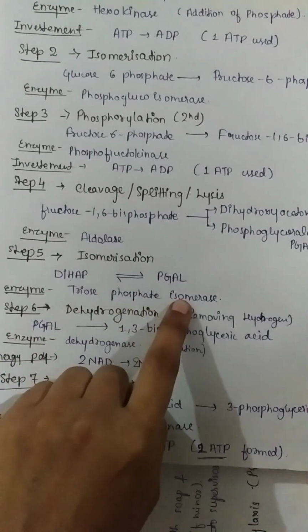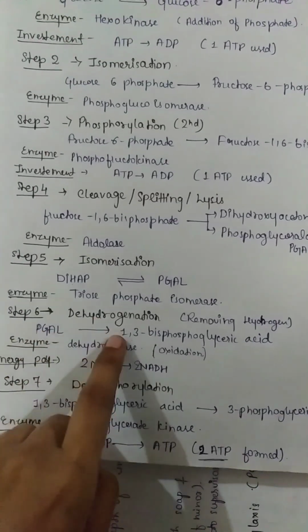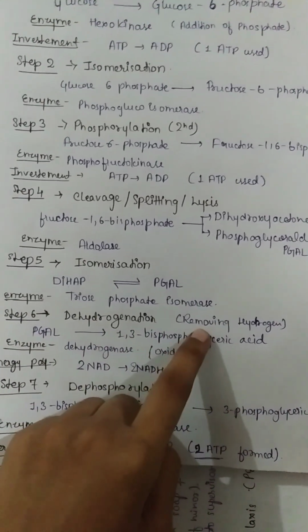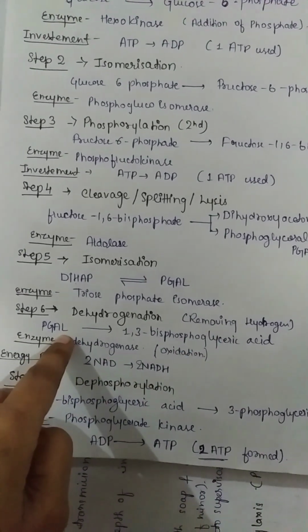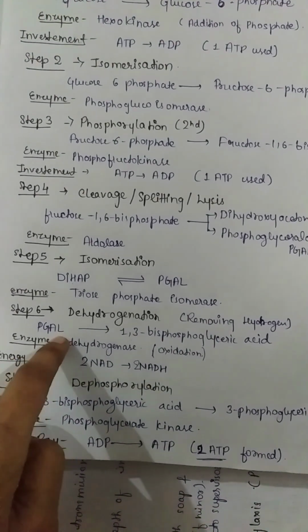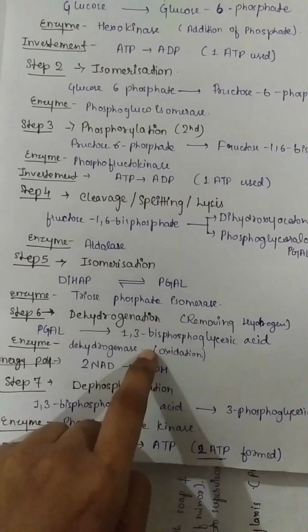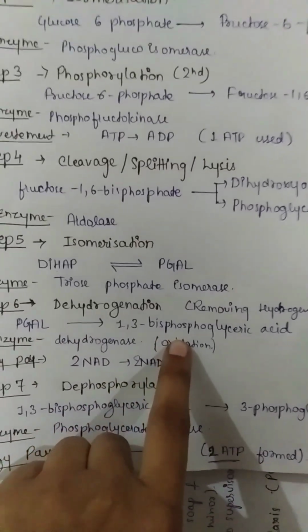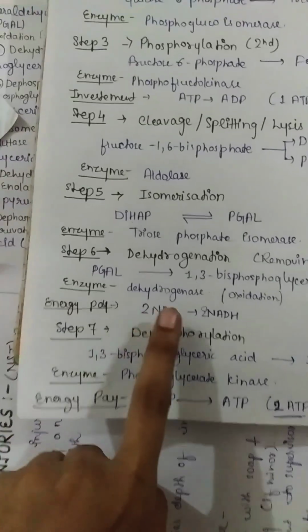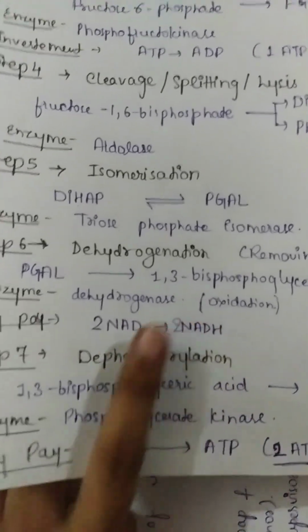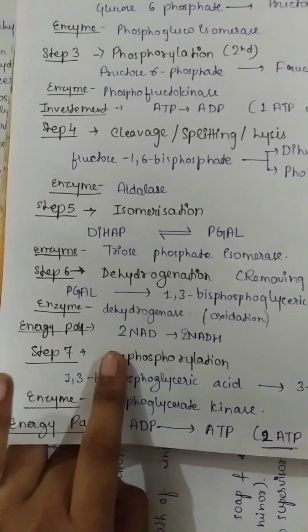The enzyme is triose phosphate isomerase. Then step 6 is dehydrogenation, which means it is a hydrogen-removing step. Hydrogen is removed in this step and phosphoglyceraldehyde is converted into 1,3 bisphosphoglyceric acid with the help of the enzyme dehydrogenase, meaning removal of hydrogen. Oxidation occurs in this reaction.